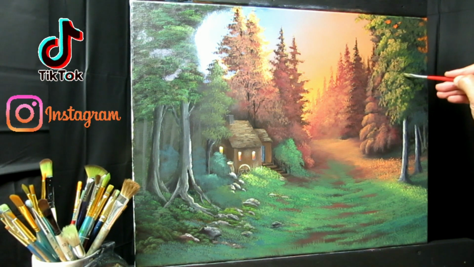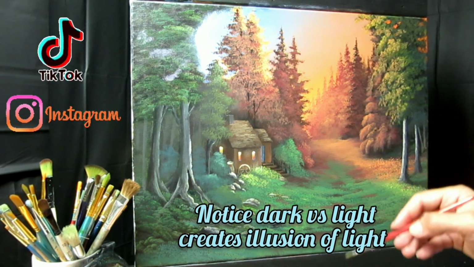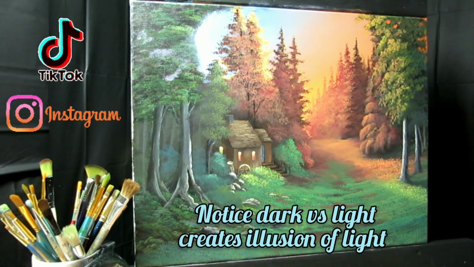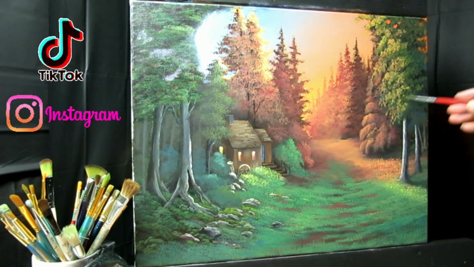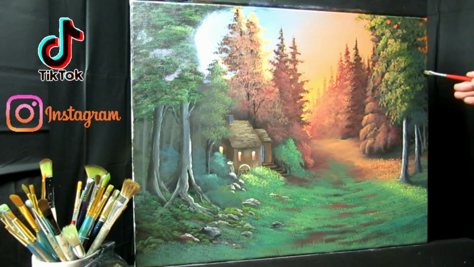And I'm gonna bring in some of that darker green, basically add some blue to it, some purple. Don't kill all that underpainting, all that dark that we had.